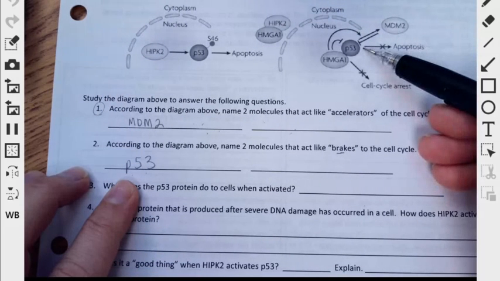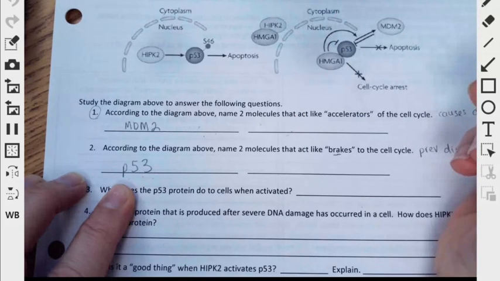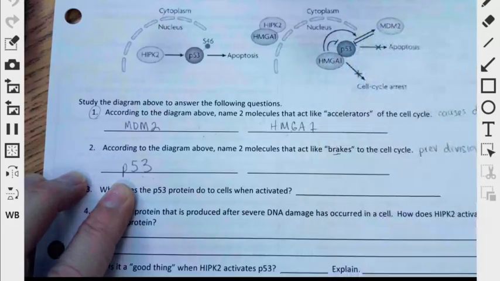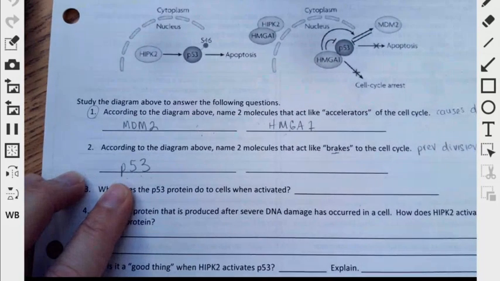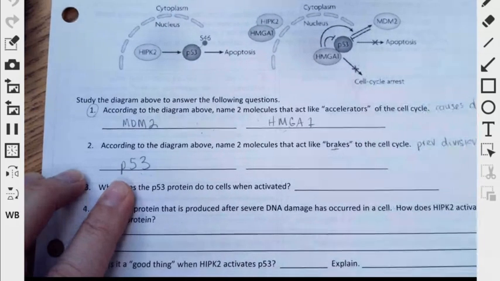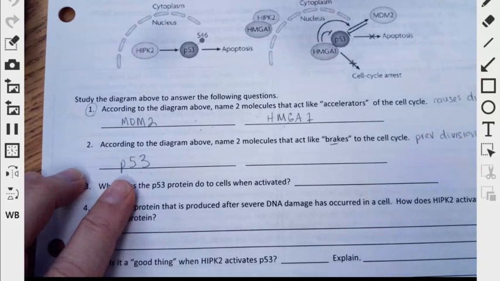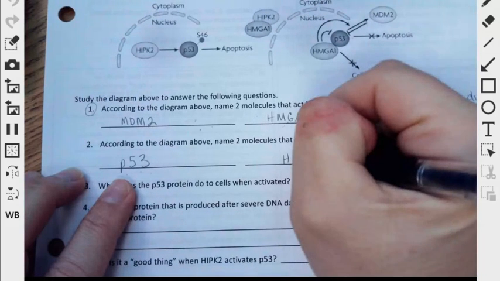I would agree. MDM2 does. What's another one? The HMGA, is that an I? I think it's a 1. Okay. So if they're active, the cell is going to divide because P53 is going to be inhibited. What's another molecule that assists with P53 or turns on P53? Because that's like the foot on the brake. You need two things. You need the foot and you need the brake. HIPK2. Very good.